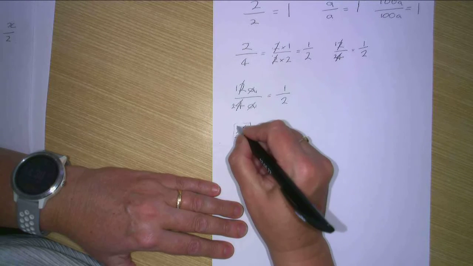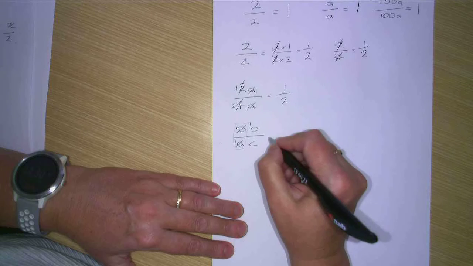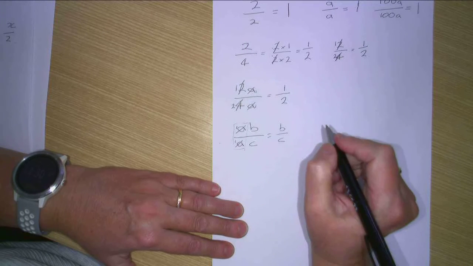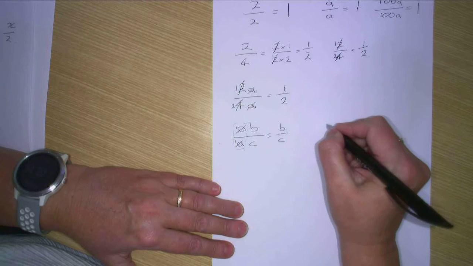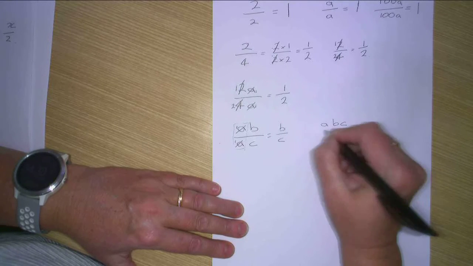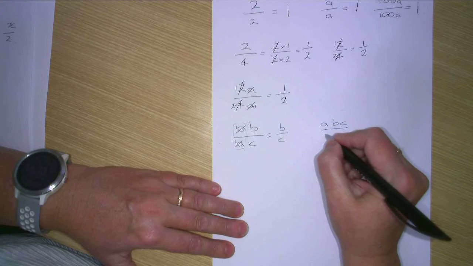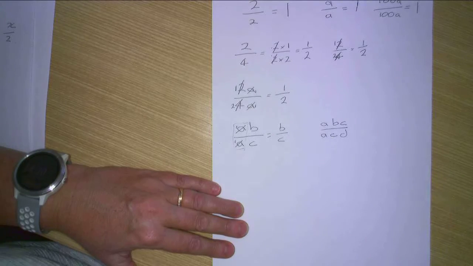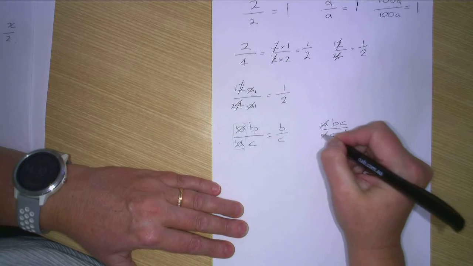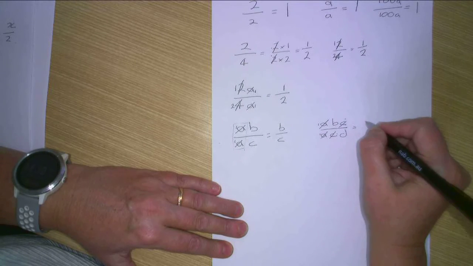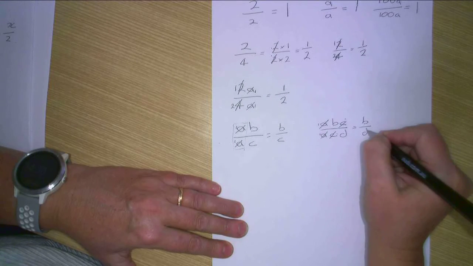So A goes into A once, and A goes into A once, so I'm left with B over C. A more expansive question might be ABC over ACD. Here I can cancel my A's top and bottom, I can cancel my C's top and bottom, and I'm left with B over D.